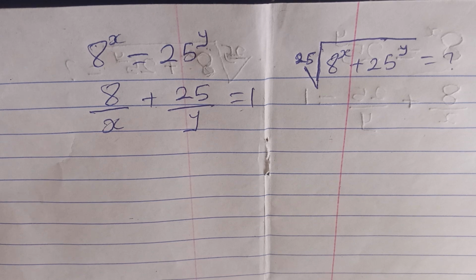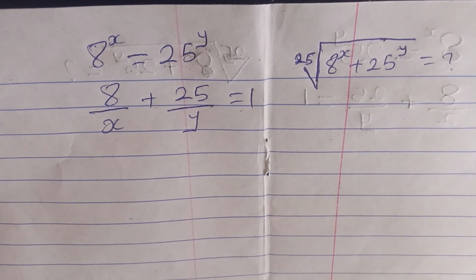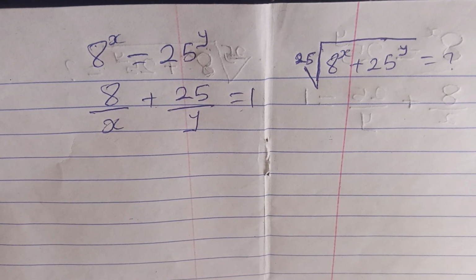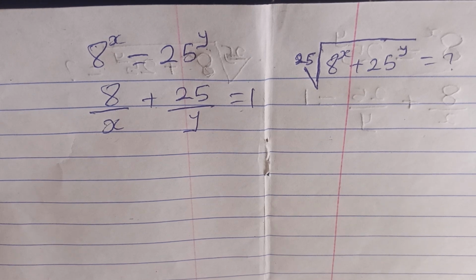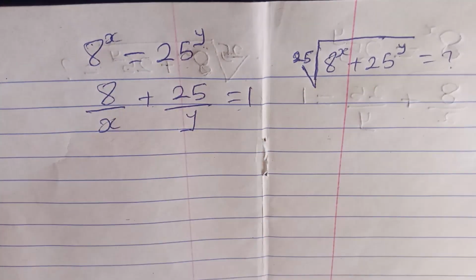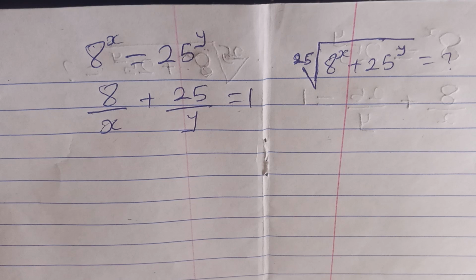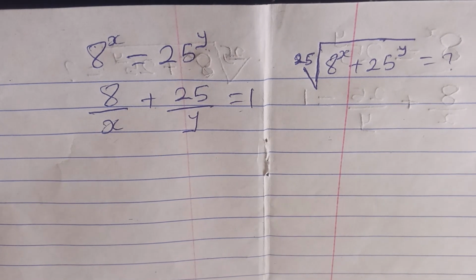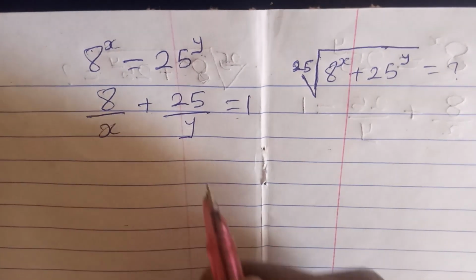Before we go further, I want to test you. If you can solve this, you can kindly pause the video and try yourself. Then if you are done, you can come back to this video, play it and see for yourself whether the value you got for the whole of this is correct. Assuming that you have paused the video, let's solve. So I can say solution.